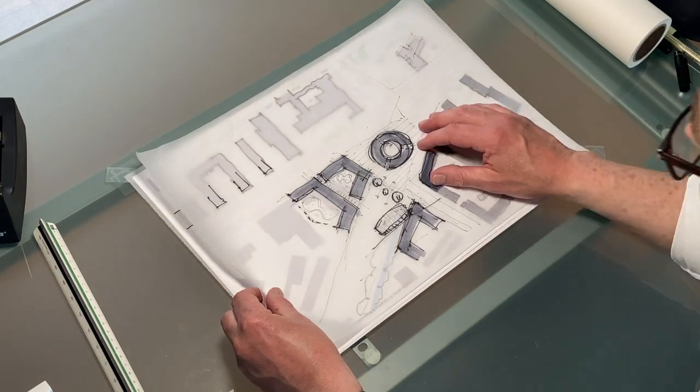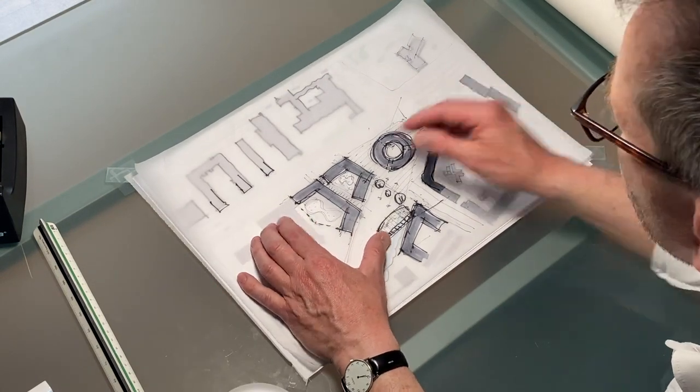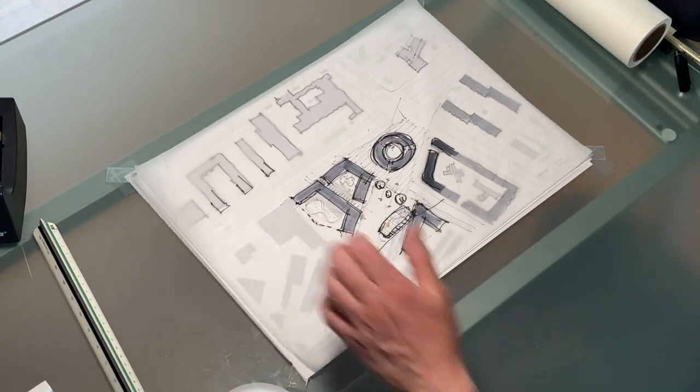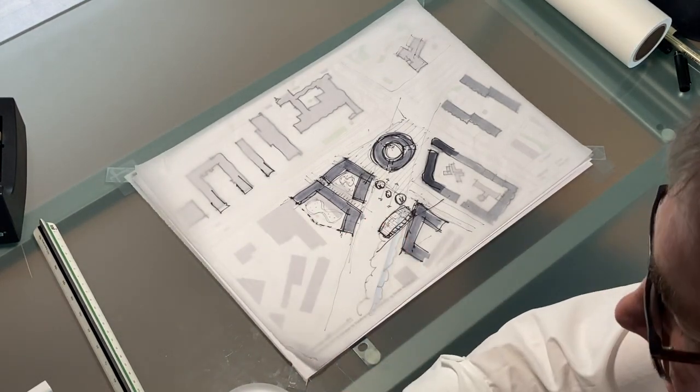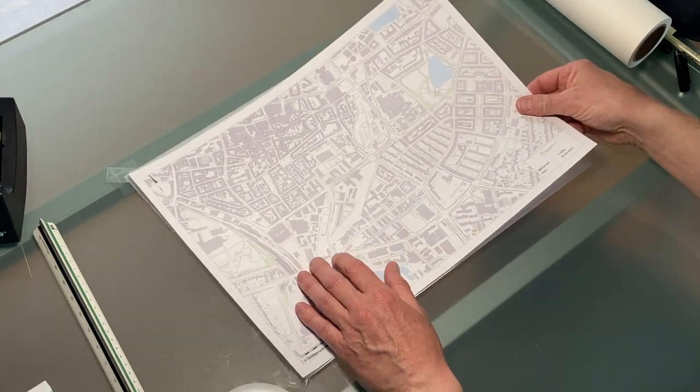And I've cheated a bit here again. So here's the drawing now. Really what I wanted to analyze was the large scale situation.